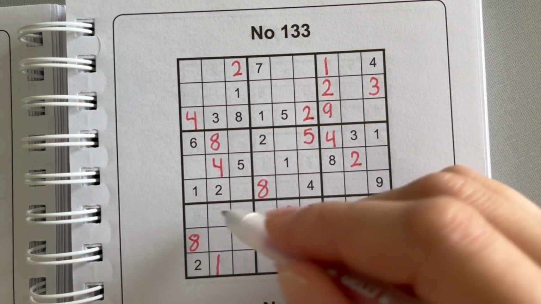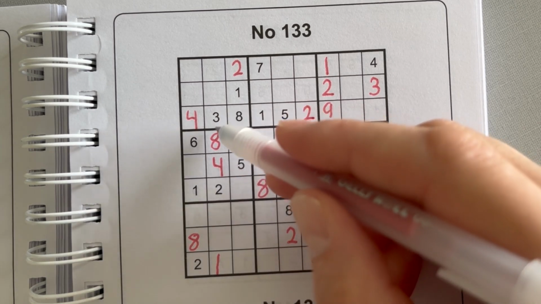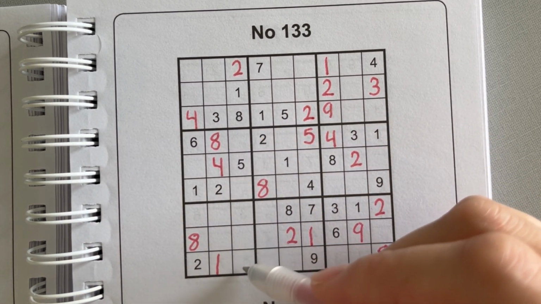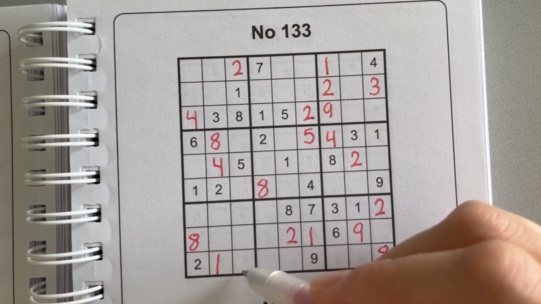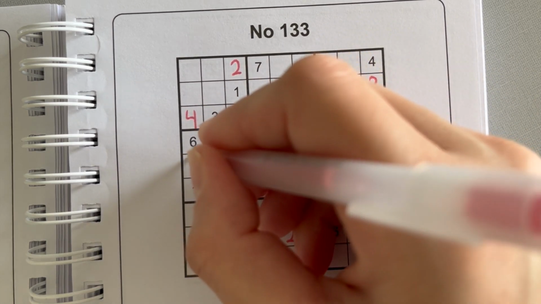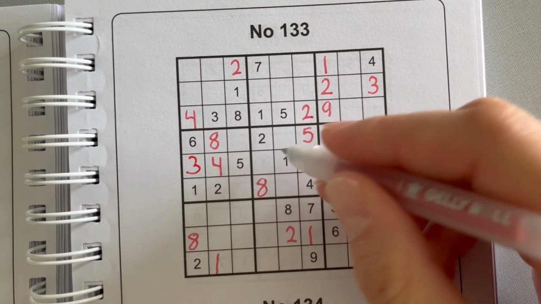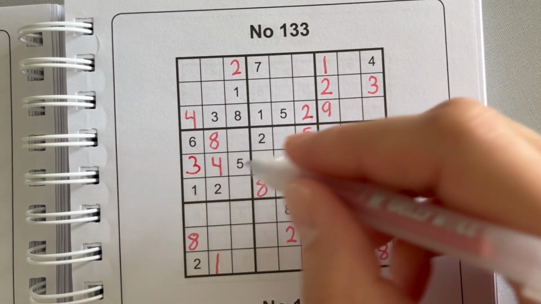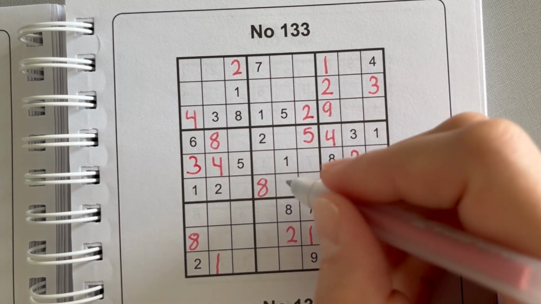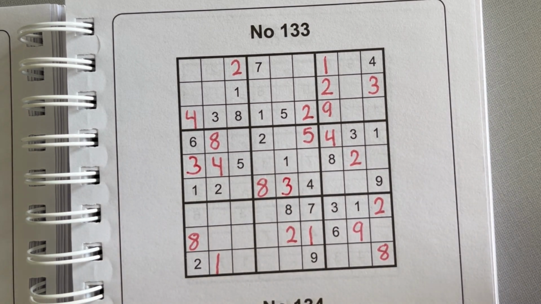Okay, if I come over here, I have a 3 in this row. I have a 3 in this column. So this or this will be 3. But that means there's a 3 in this column, so I don't have a 3 in one of these. So this is my 3. And now if I come over here, I've got a 3 in this row. I have a 3 in this row. So this is my 3.